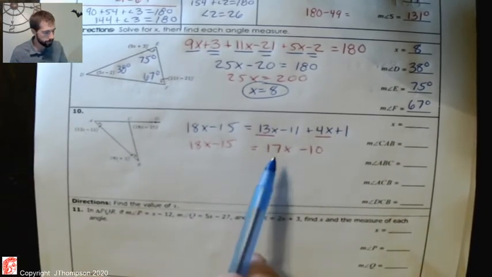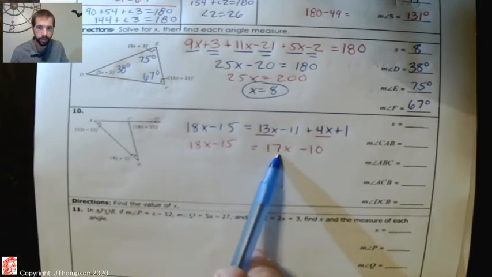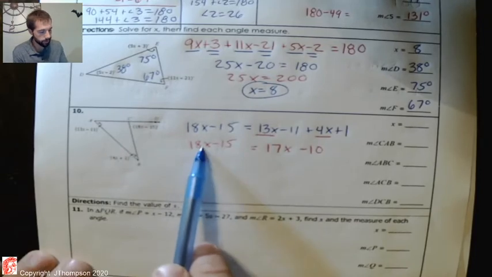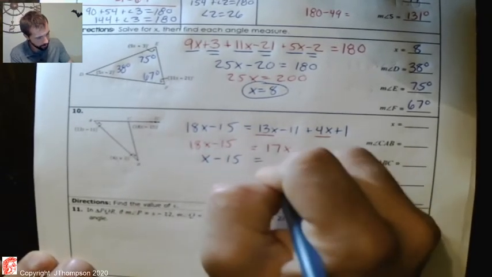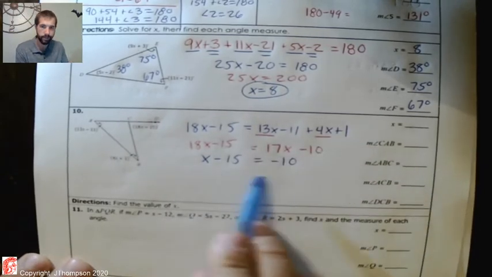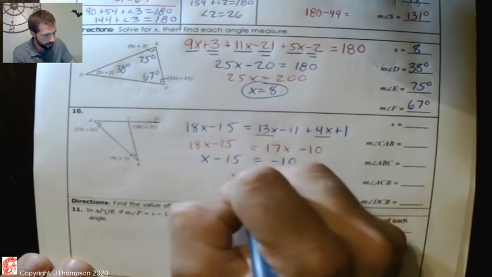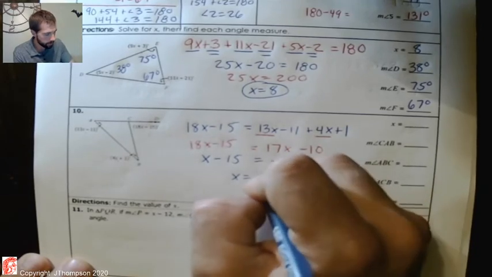Okay, now we have x's on both sides. So I'm going to get rid of 17x from both sides. If I subtract 17x, that cancels, and then if I subtract 17x on the left side, I get 1x. So 1x minus 15 equals negative 10. And then we add 15 to both sides, and we get x equals negative 10 plus 15, which is 5.